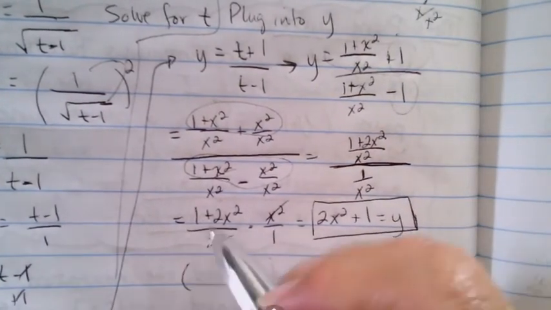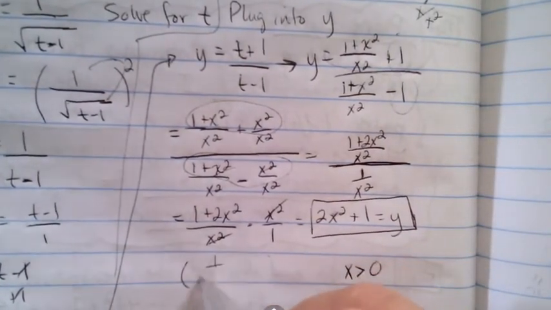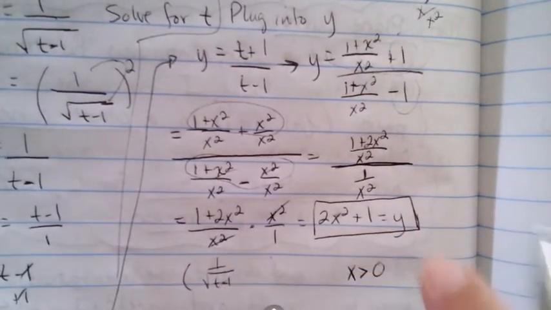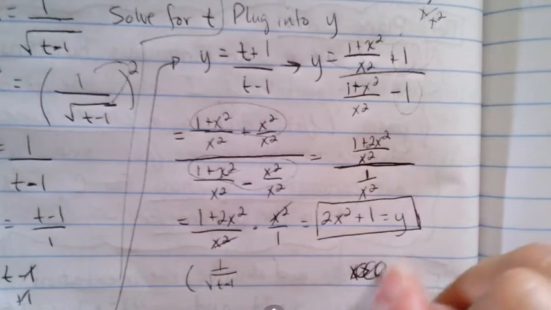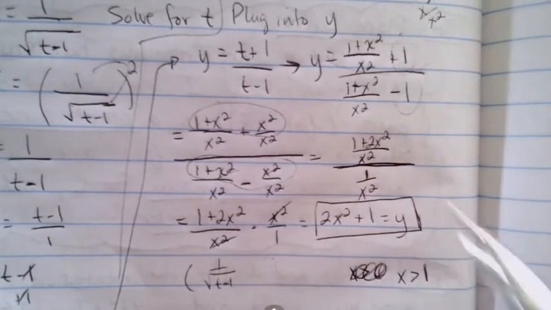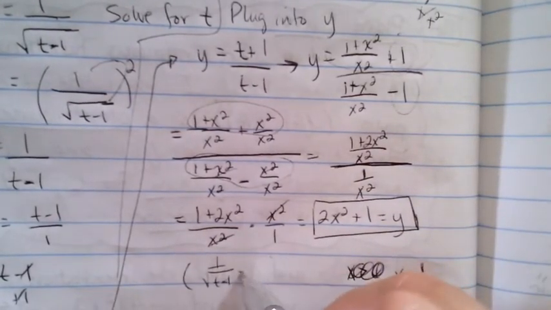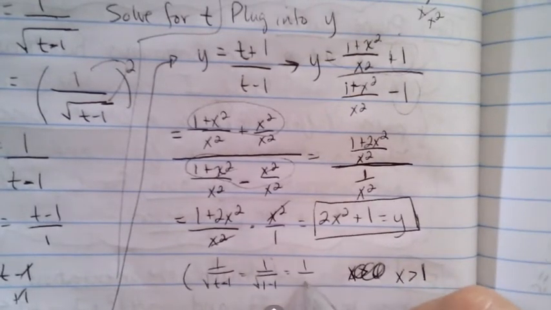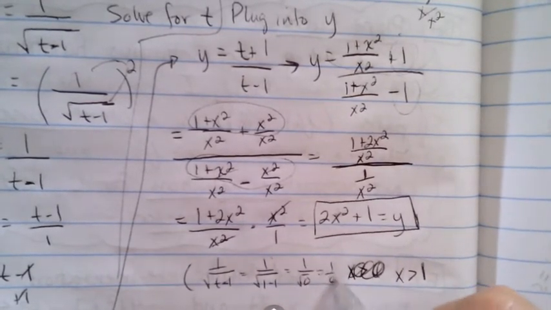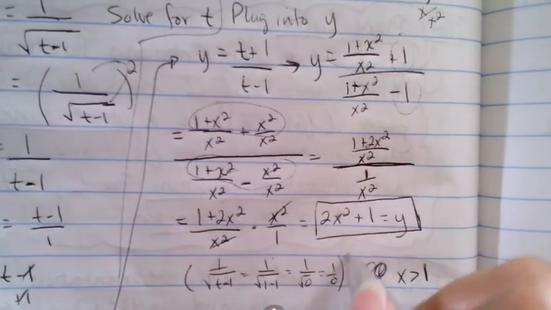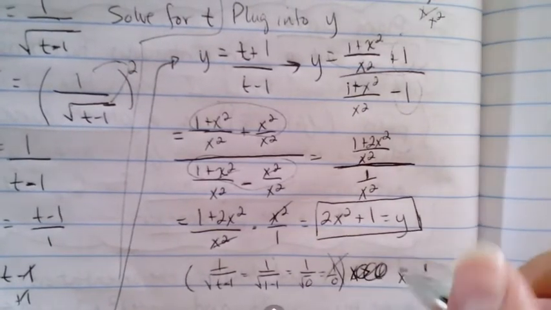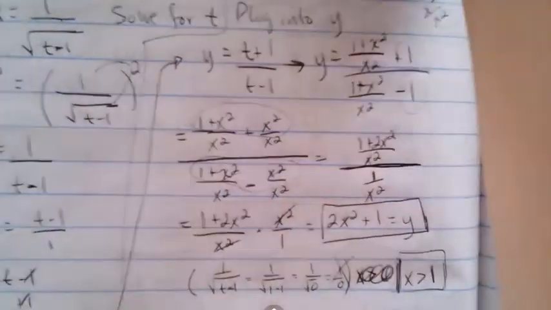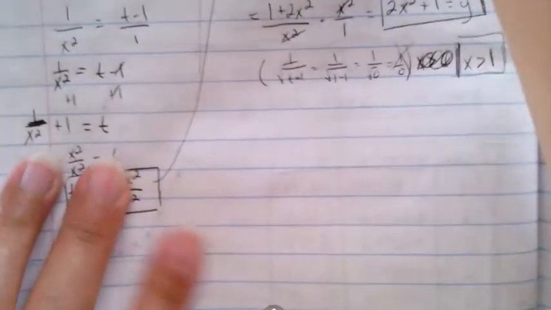Again, if you want to put this here in the notes, 1 over square root of t minus 1. If we were to put, I'm sorry, not 0, what am I saying? 1. We plug in a 1 into this, we get 1 over square root of 1 minus 1, which is 1 over square root of 0, which is 1 over 0, which is not allowed. So we can't have that. So we do have to have this restriction for our domain. Okay, so let's go ahead and graph this now really quickly.